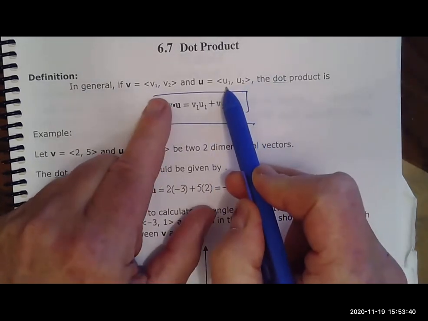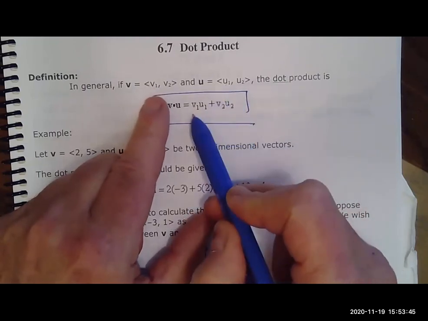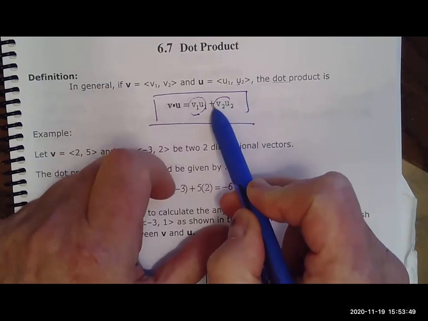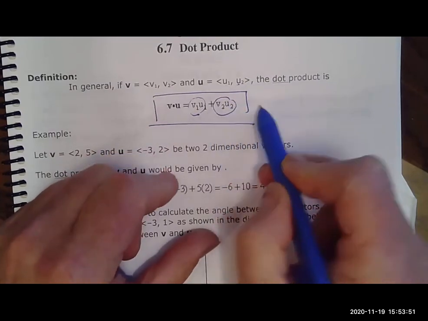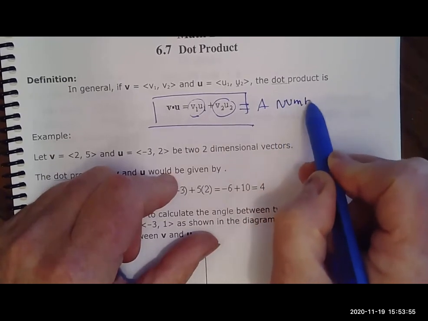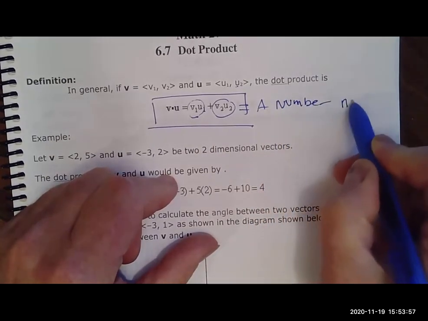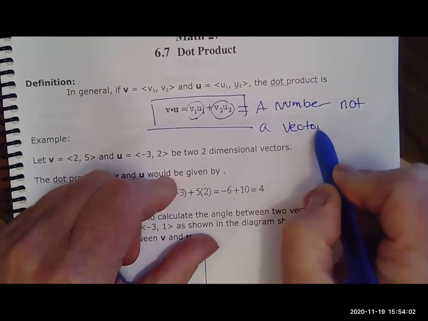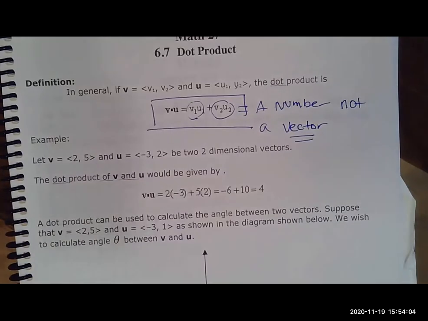So these are just numbers. This number times that number is here. This number times that number is here. You add the two numbers together. This is a number, not a vector.